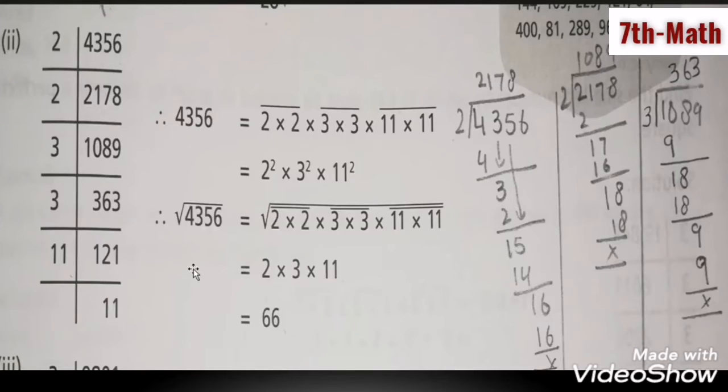Here is the question. Here we have 4356. We are going to factorize this number and then we will find the square root of this number. So finding the square root by the prime factorization method, first of all we have to find the factors of this number. So let's start. To find the factors we have to divide this number by 2.